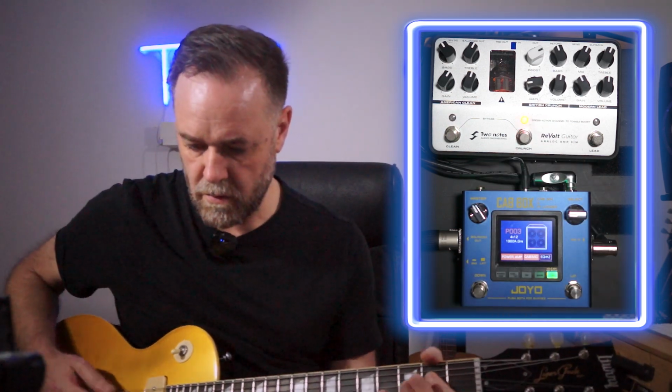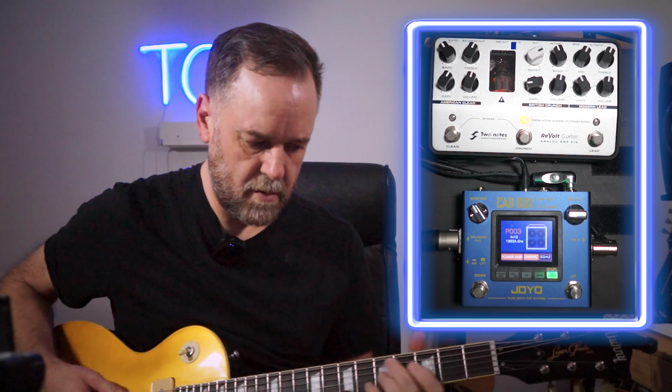So that's the 2x12 Matchless cab, and then if I go to the crunch setting. So this is using a 1960 Greenback style Marshall. We're mentioning these are not IRs, these are standard cabs that come with the cab box. And here is the Soldano with, funnily enough, a Soldano style 4x12 cab model from the cab box.